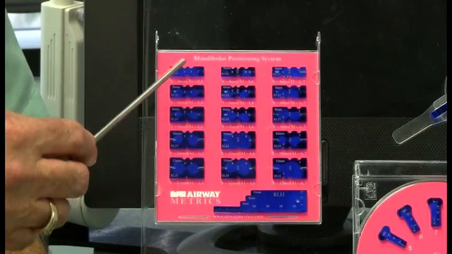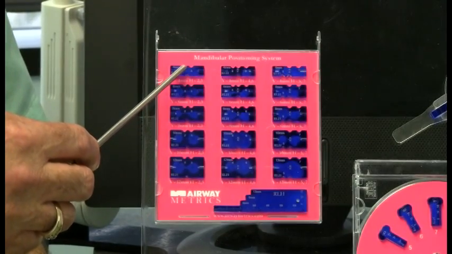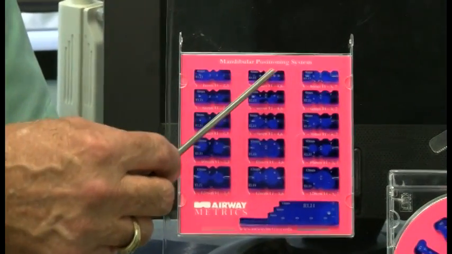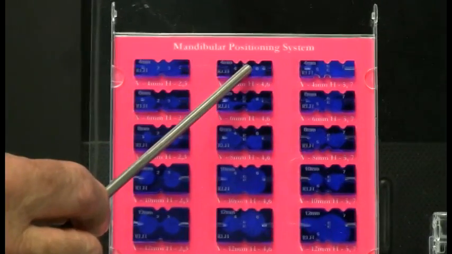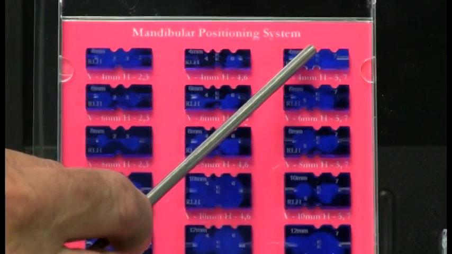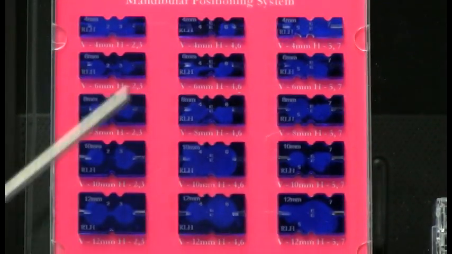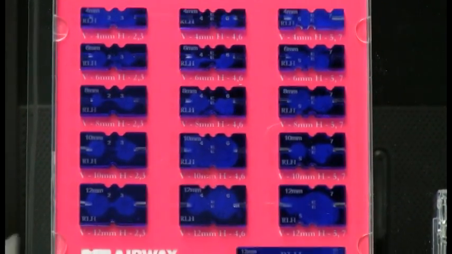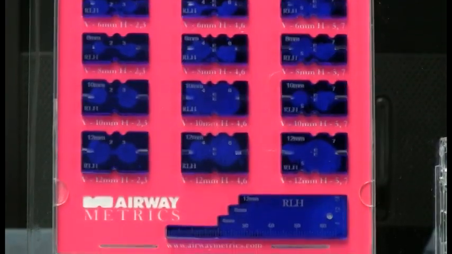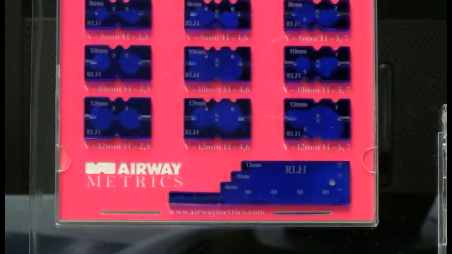This column positions the incisors at 2 or 3 millimeters, this is end-to-end or 4 or 6 millimeters, and this is end-to-end or 5 to 7 millimeters. When the lower incisors are placed in the designated notches, that's how these different mandibular positions are simulated.